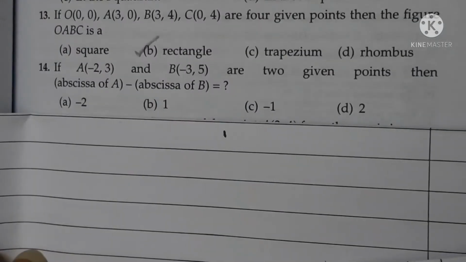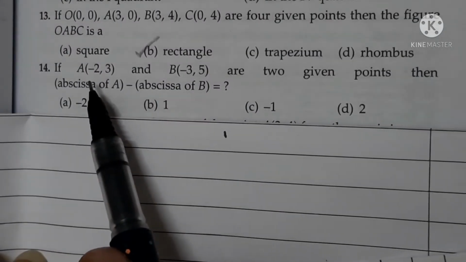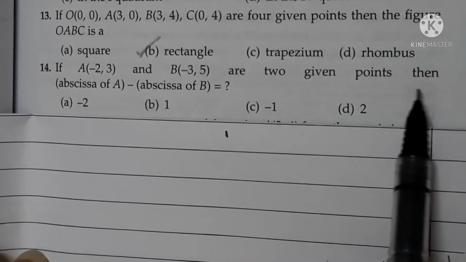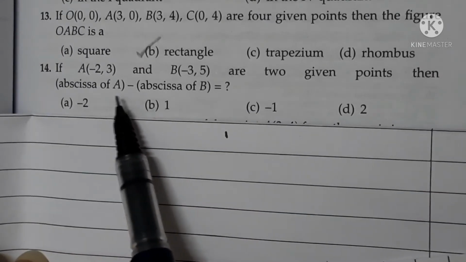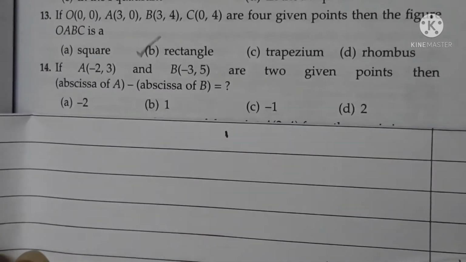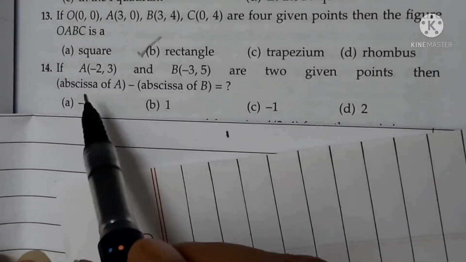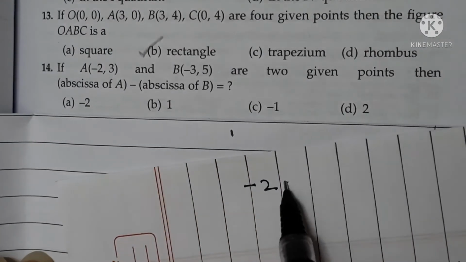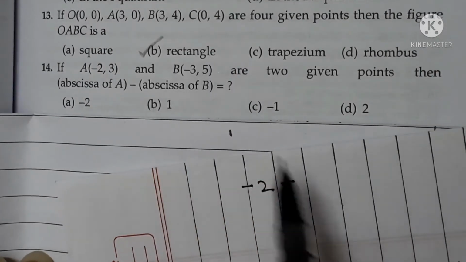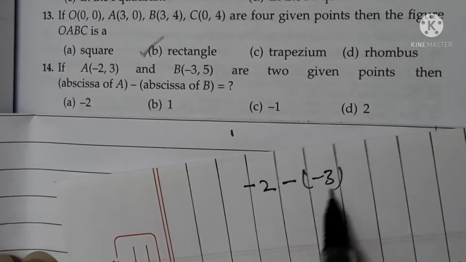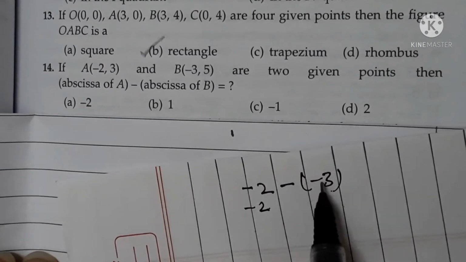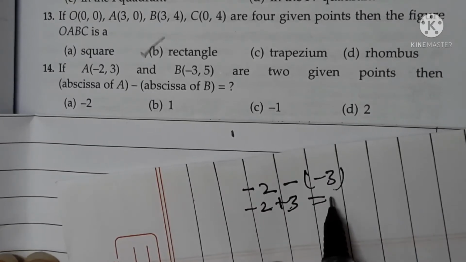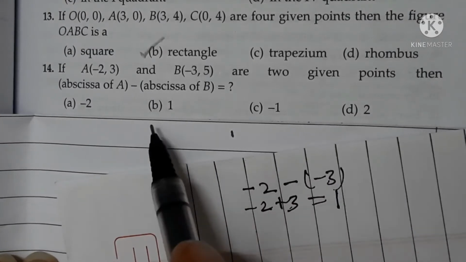Next question. If A(-2,3) and B(-3,5) are two given points, then abscissa of A minus abscissa of B. Here the abscissa of A is -2 and the abscissa of B is -3. So you can write it as -2 - (-3), which becomes -2 + 3, and subtracting you will get +1. Option B is correct.